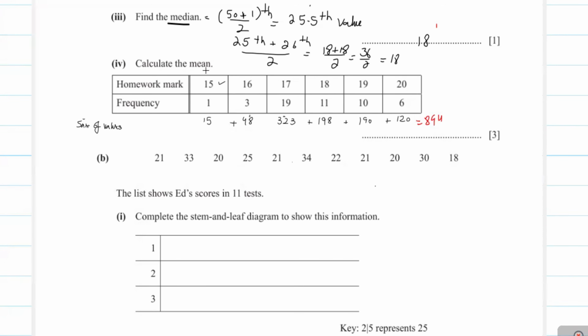Now the mean is equal to the sum of values divided by the total frequency.